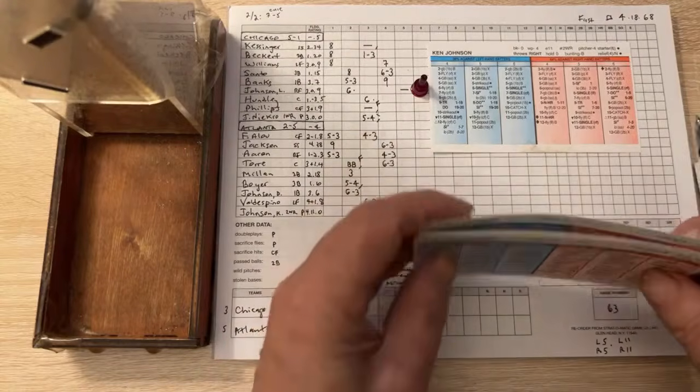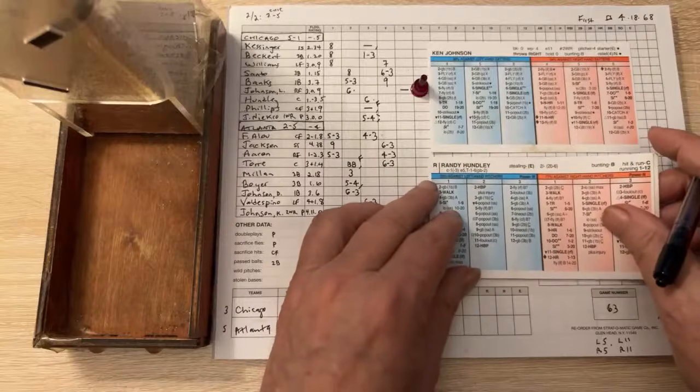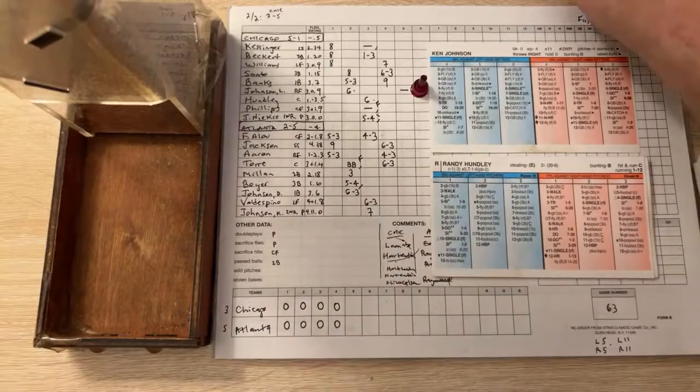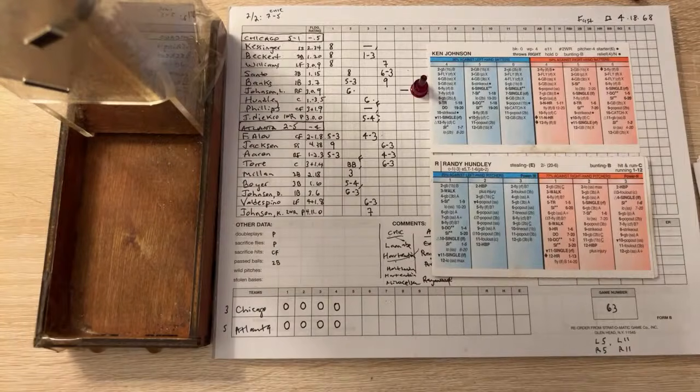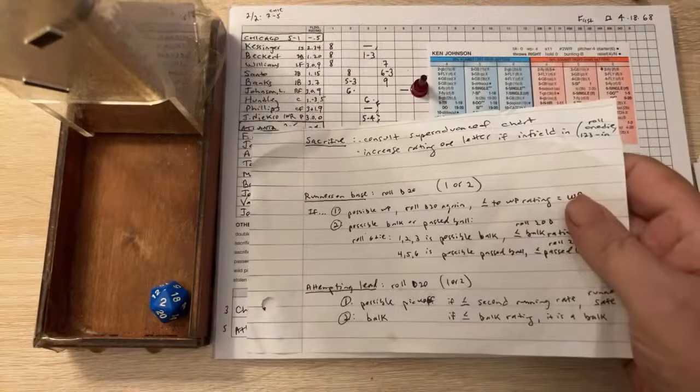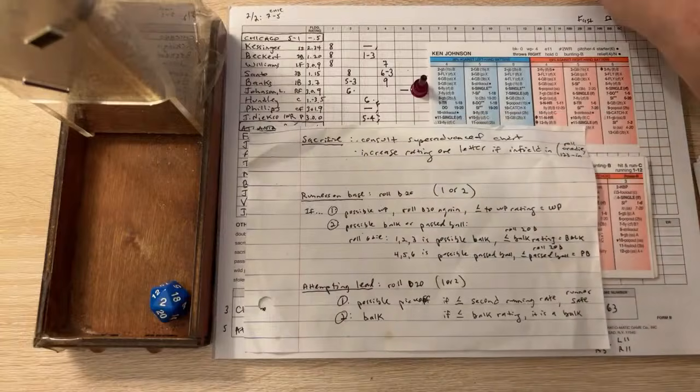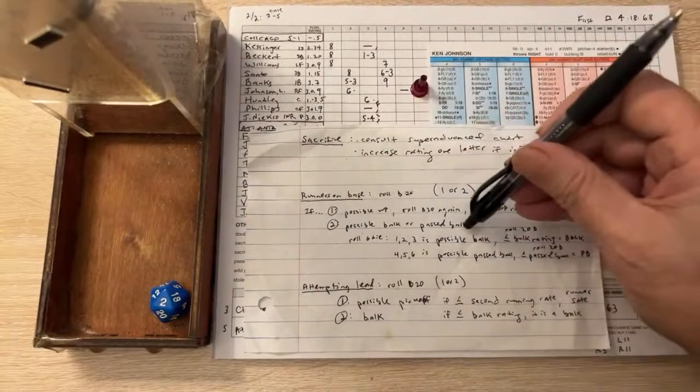So Johnson will simply be held on first with no outs and Randy Hundley the batter. Now, remember the havoc roll. There you go, that's a 2. And I have my own little cheat sheet here. A 2 is a possible walk or passed ball.